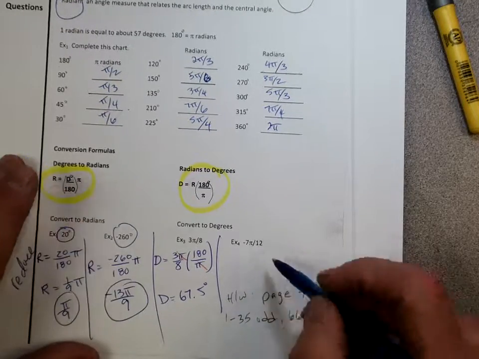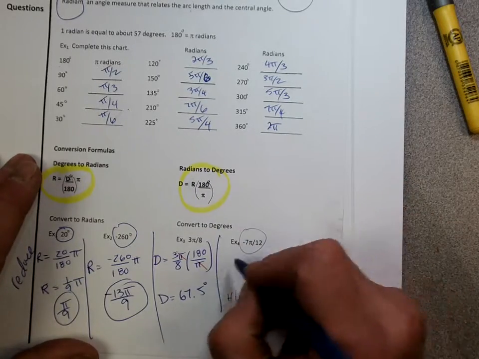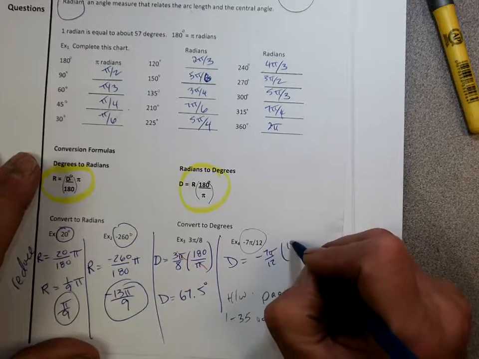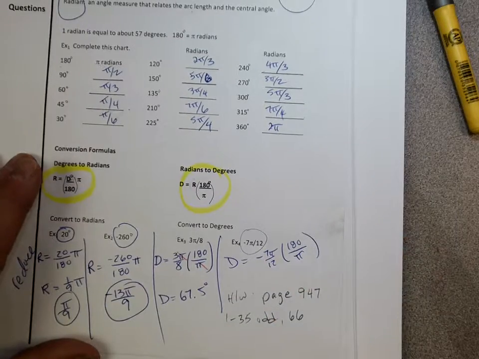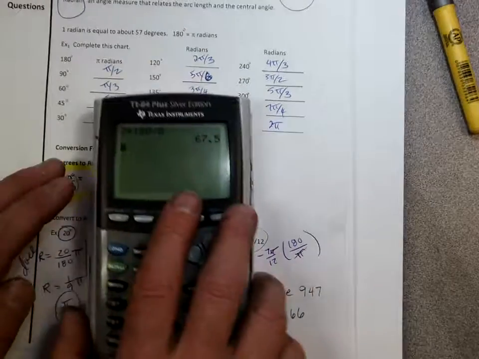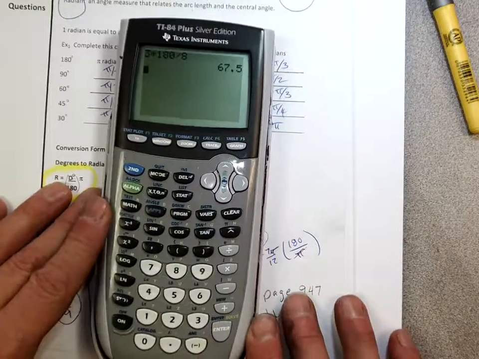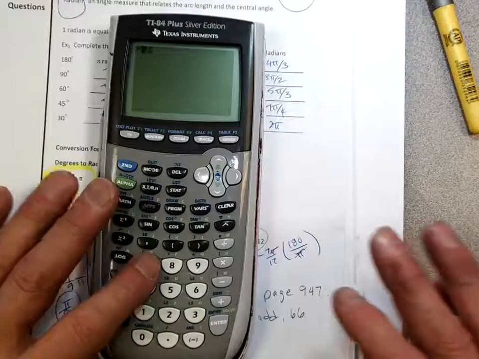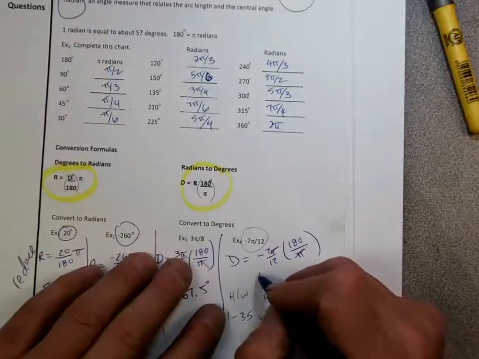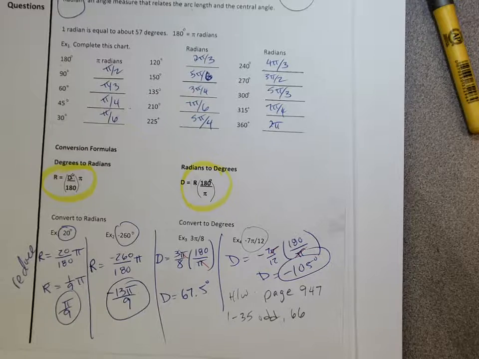And finally, the last one, I'm going to use the formula again. I'm going to put this negative 7 pi 12ths in for R. So the degree is equal to negative 7 pi 12ths times 180 over pi. I notice that my pi's will cancel. So I'm just going to use my calculator. Negative 7 times 180 divided by 12, and I get negative 105 degrees. So the degree is negative 105 degrees. Okay, so there's a lot more to learn, isn't there?